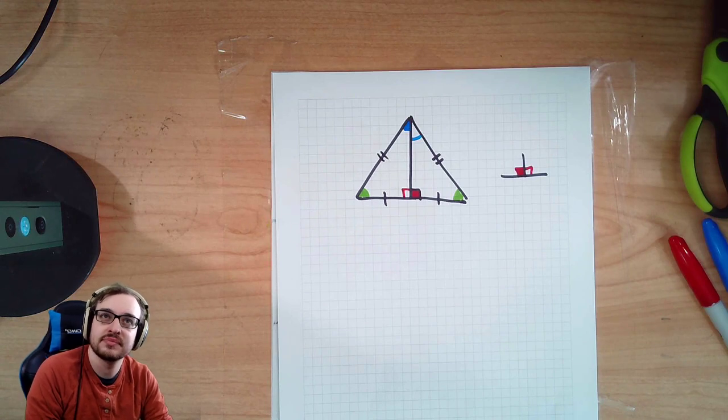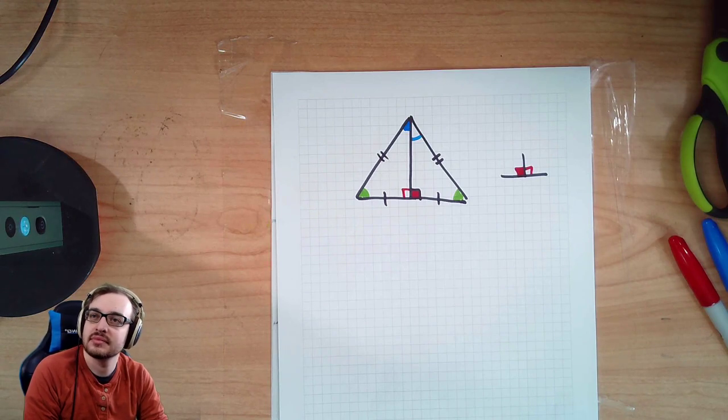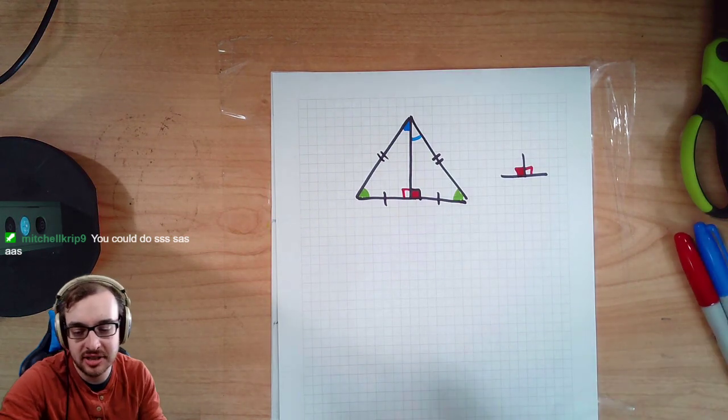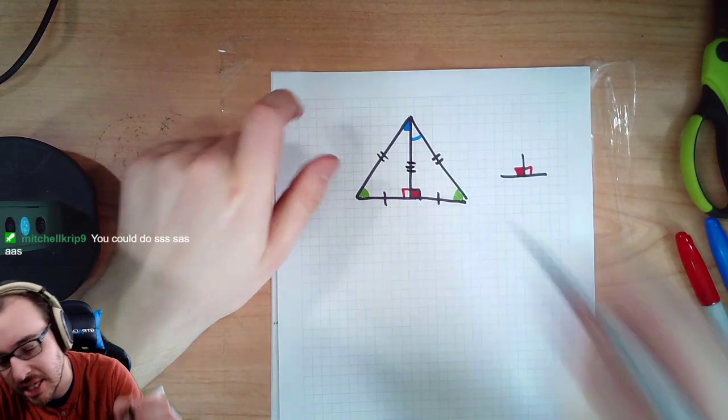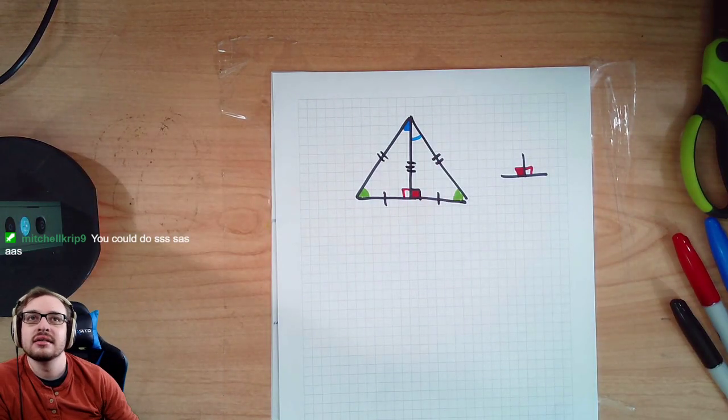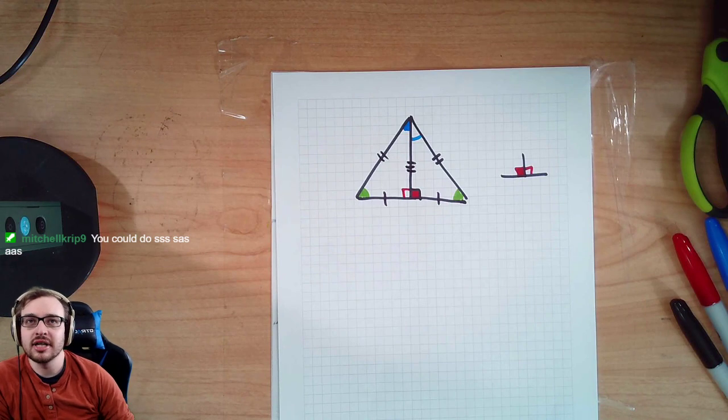What do you see? Yeah. What about angle side angle? And I love that you said SSS. That means you saw this, right? Shared side. Do you see angle side angle?